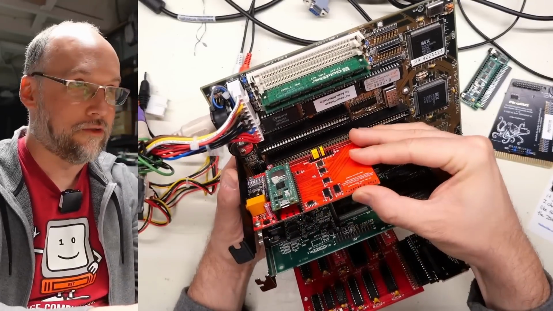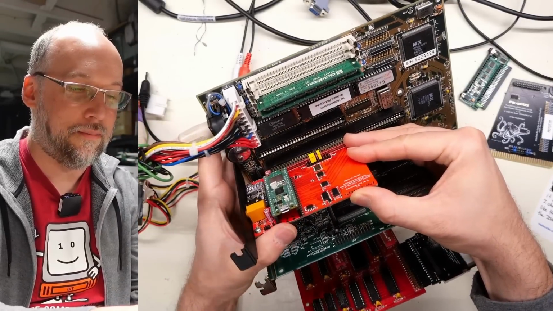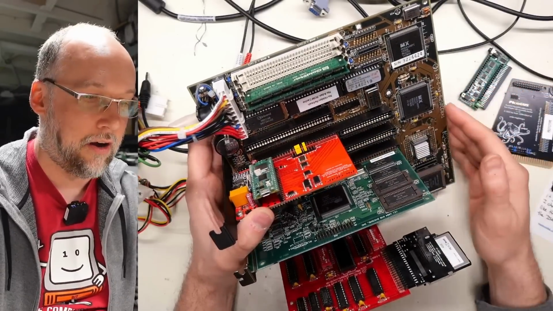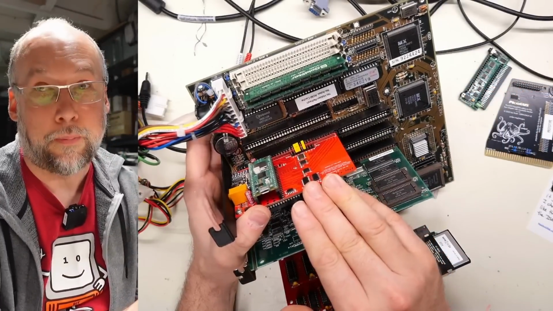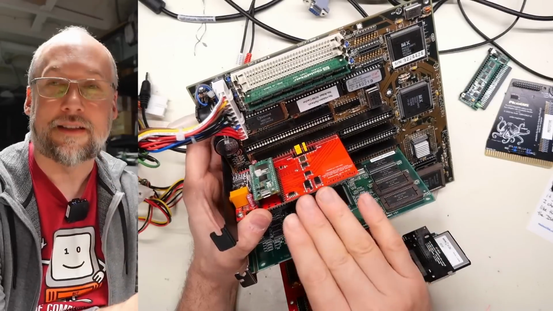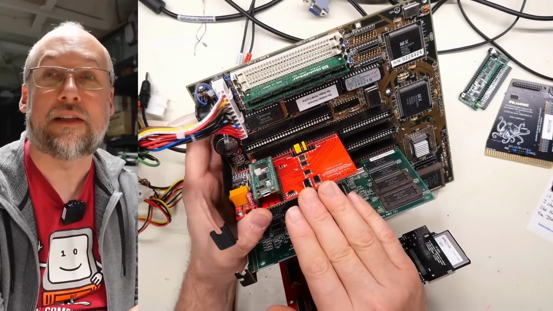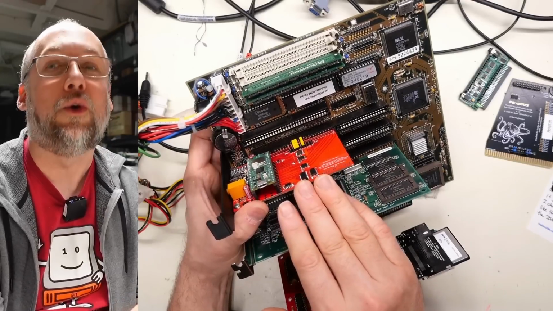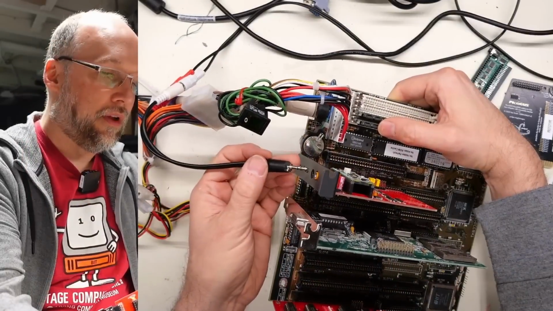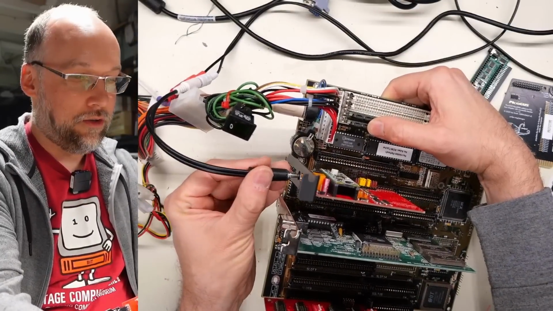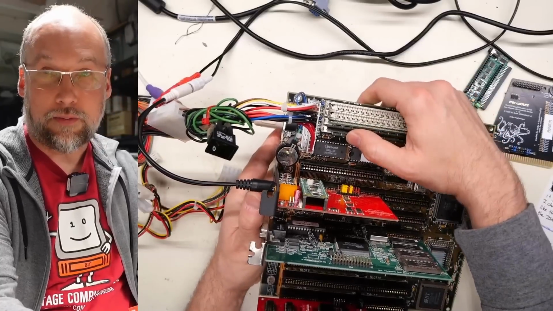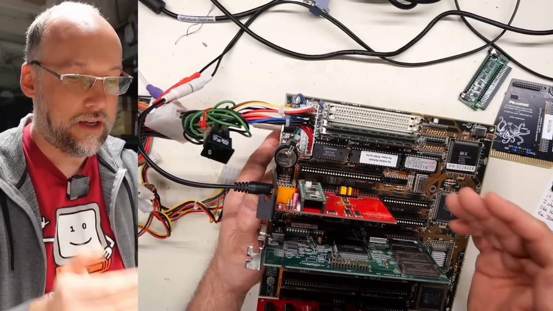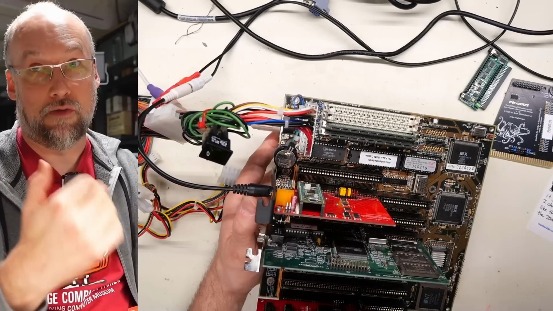A real Gravis Ultrasound, on the other hand, is actually a 16-bit card. Now, I don't know if it's actually compatible with an XT if you just let the extra part hang off, but this card does work perfectly well in an XT. So if you want to bring wavetable synthesis to your 1981 IBM PC, you can absolutely do that. I'm going to plug the 3.5 millimeter into this cable here, which is going to my USB analog to digital converter so that I can capture the audio, so you can hear the totally directly captured audio, and I can hear it through my speakers.